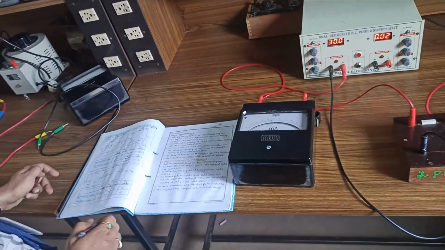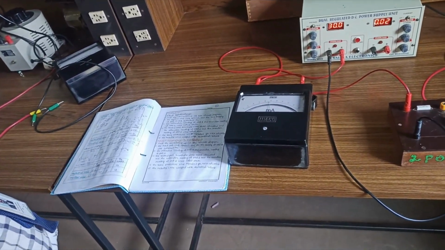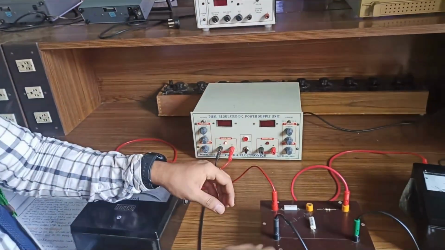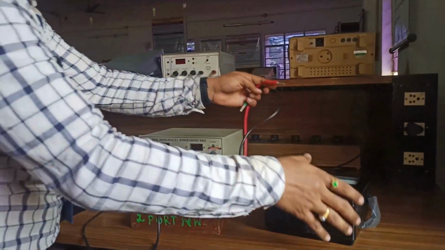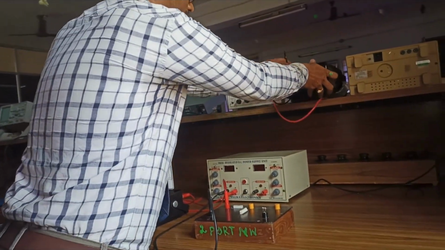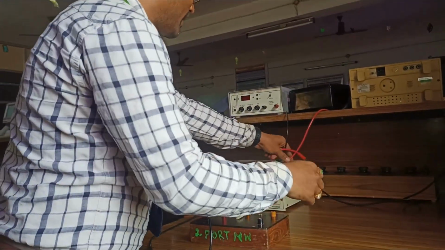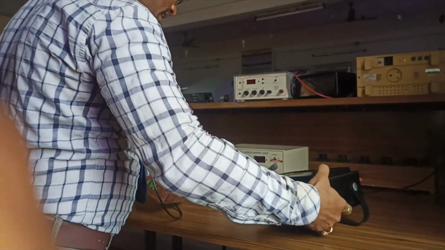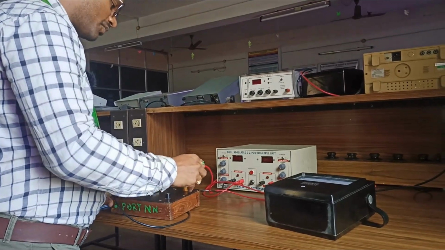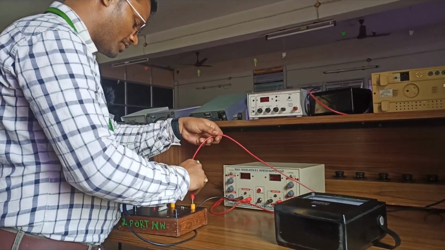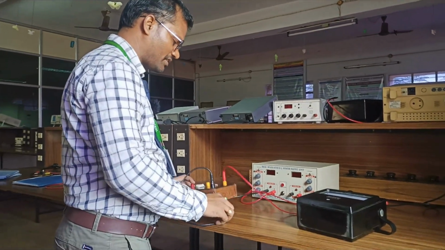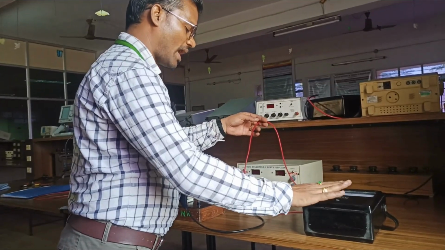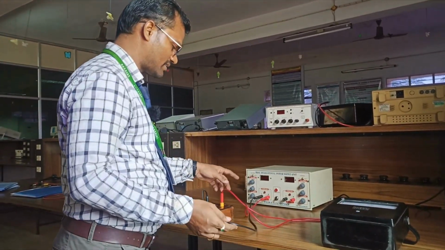Now let's try to calculate this. Here we want to excite the input port. Just remove the supply, and I am removing this ammeter because the ammeter is not required. Now we will try to excite at the output side. I am changing the positions to the output port. Connect positive to positive and negative to negative, very simple. This RPS and this ammeter should be connected in series, and just connect the negative.